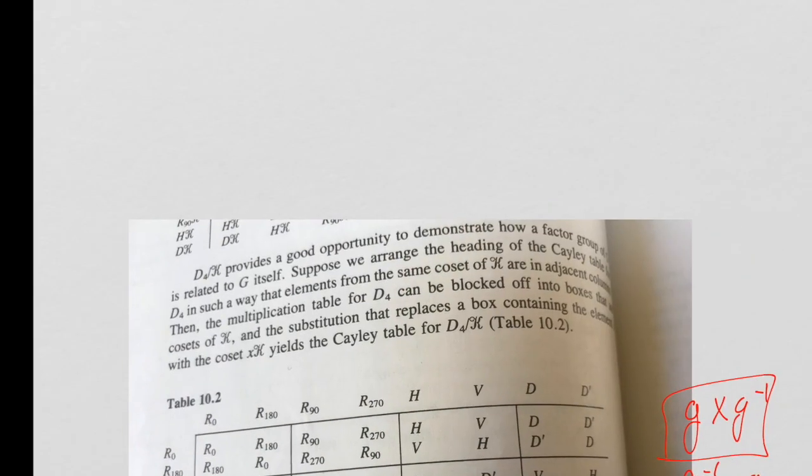So clearly, if I'm dealing with a subgroup, which one am I playing with here? R0V, right? And I called that N. If I wanted to find the conjugate of N by D prime, I would say, okay, that would be D prime R0 D prime inverse, which is R0 again, and then it would be D prime V D prime inverse.